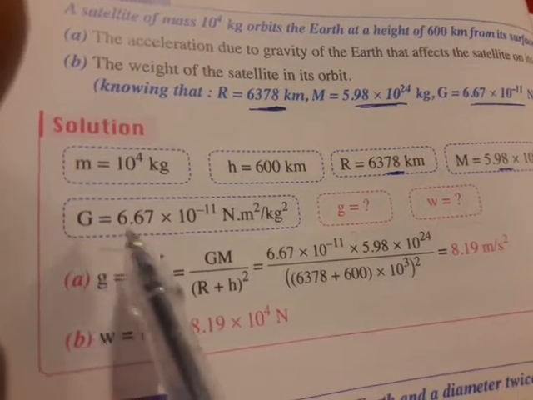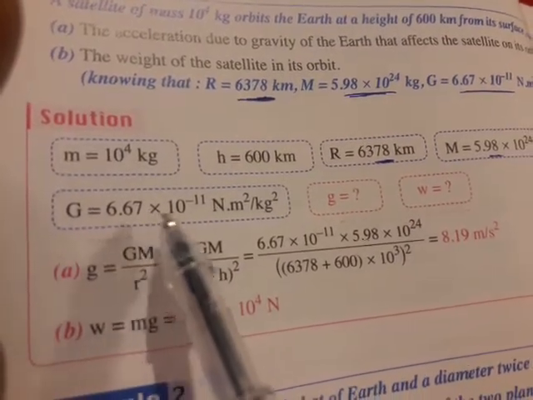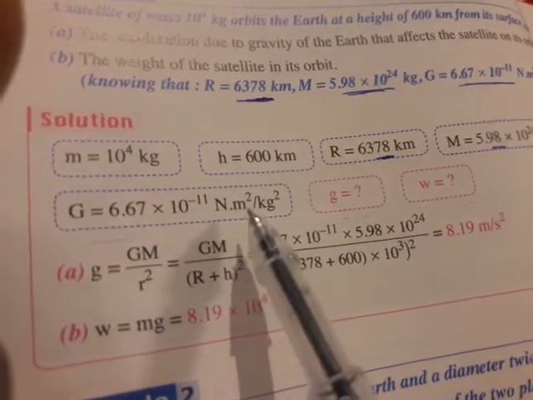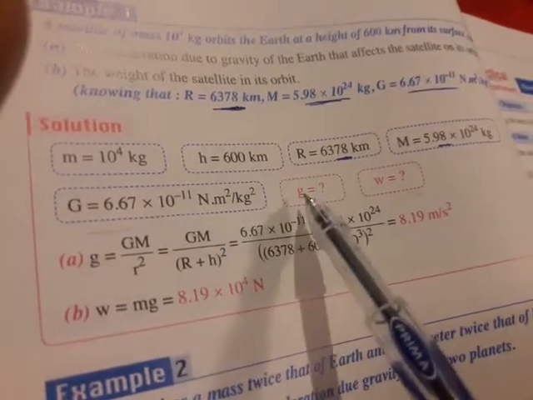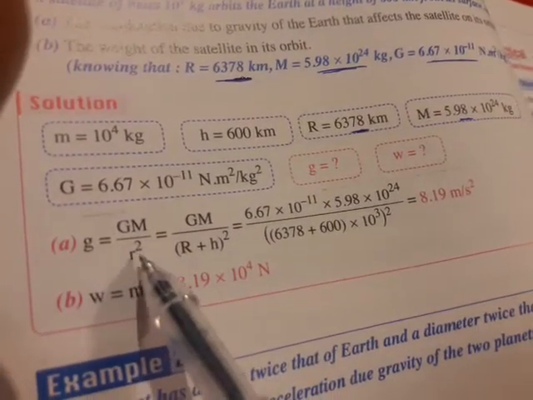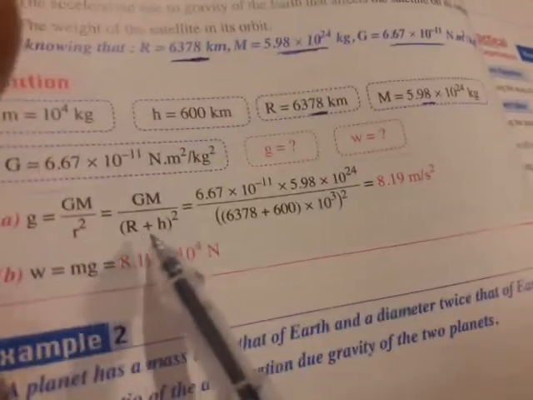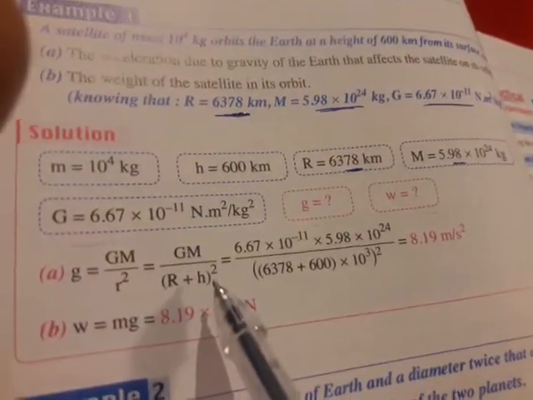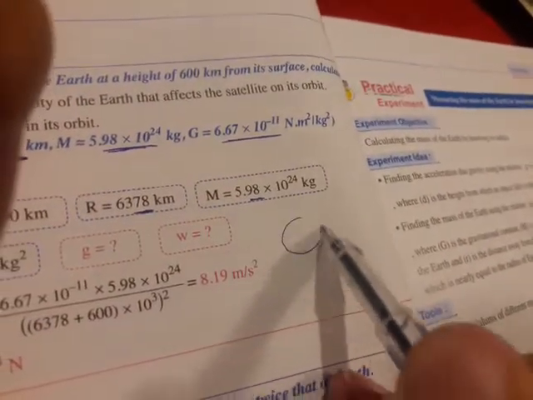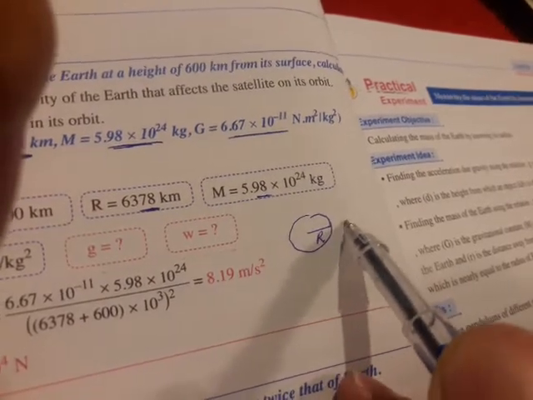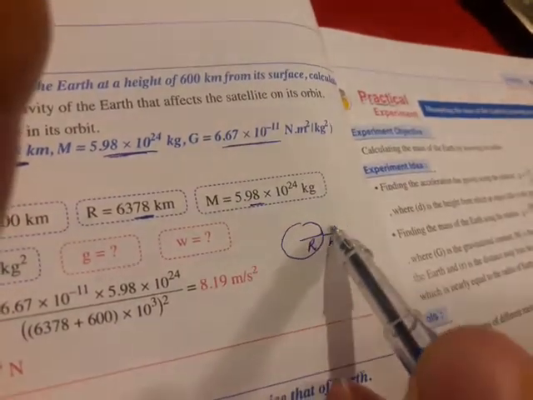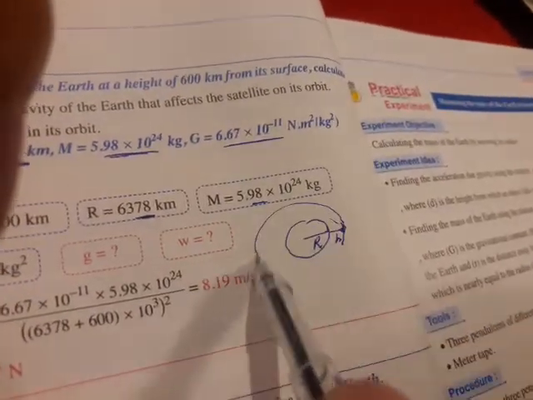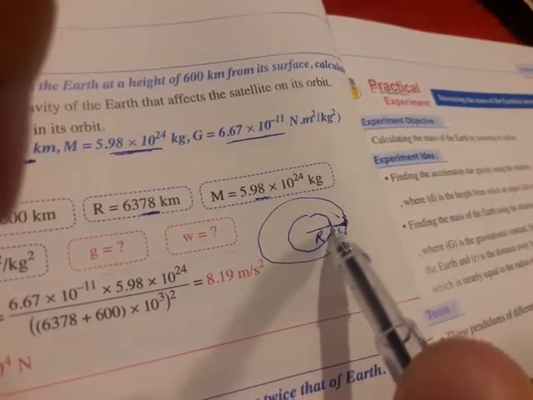G constant is 6.67 times 10 power negative 11 Newton meter square per kilogram square. So g equals what? g equals GM over R square. Here R equals R Earth plus H. Why? Because of the satellite. Satellite. Here is Earth, R Earth. Here is H. Where is the satellite? The satellite rotates around the Earth at height H.